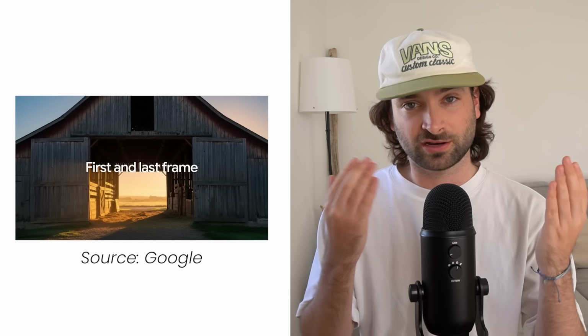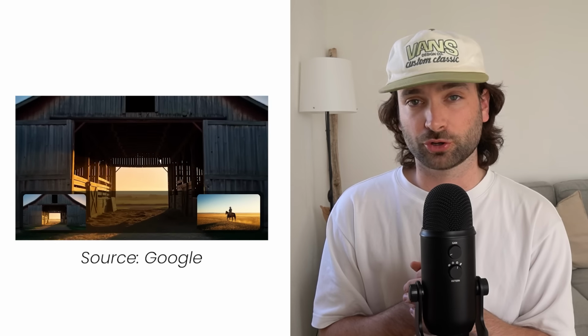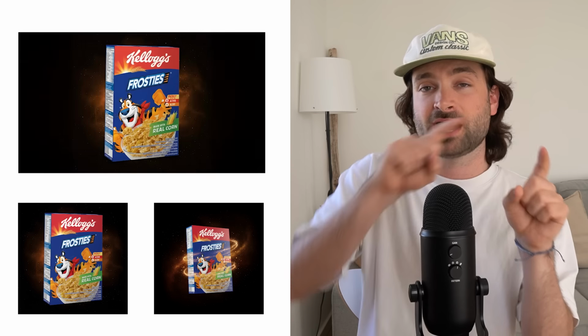With this new model, we've got a few new exciting features to cover. One is the ingredients feature that allows you to upload 3 reference images, and you can combine those elements together into a single video. Next up, we've also got the first and last frame feature, which has now been added to the new Google VEO 3.1 model. This means we can now start with a start frame and end with an end frame, and the AI will connect the dots in between those 2 frames.